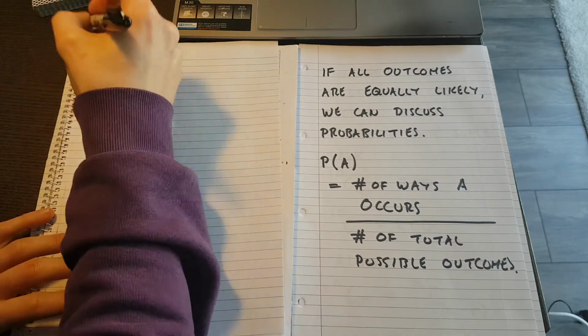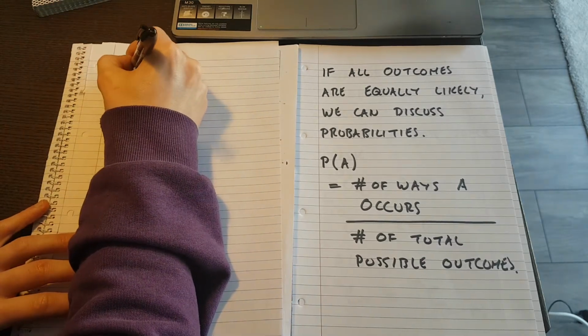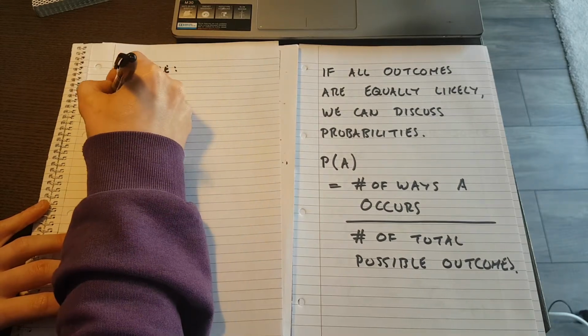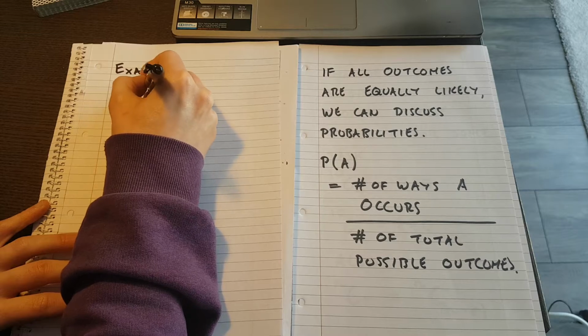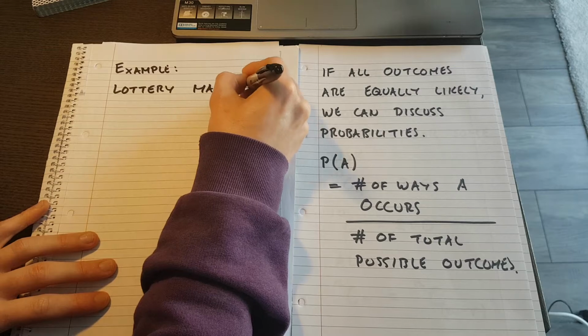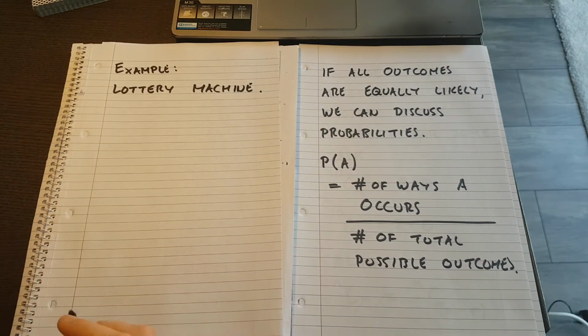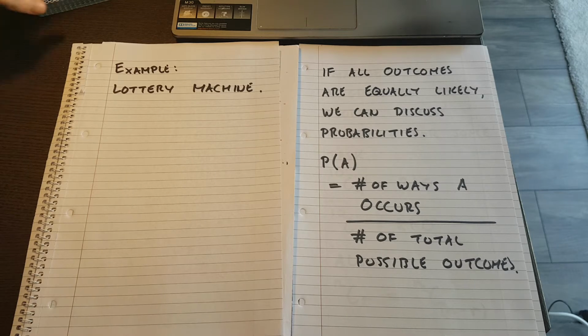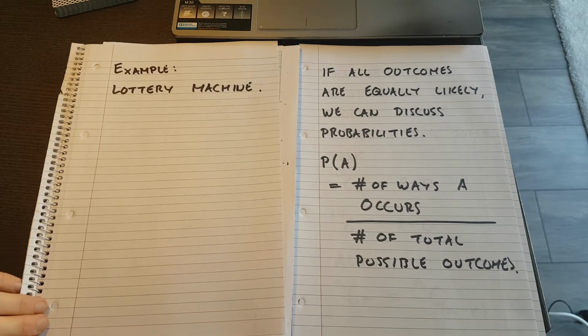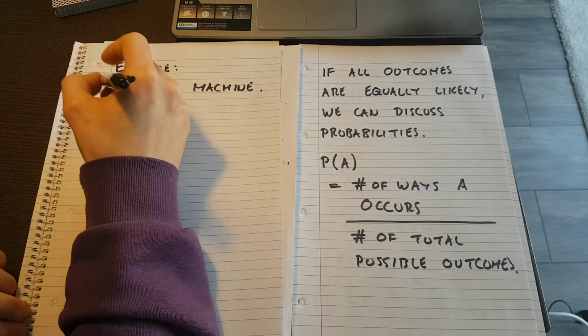Okay, let's do an example. Let's say we have a lottery machine, okay? And say I want to know the number of ways that I can get a particular combination, the total number of combinations.